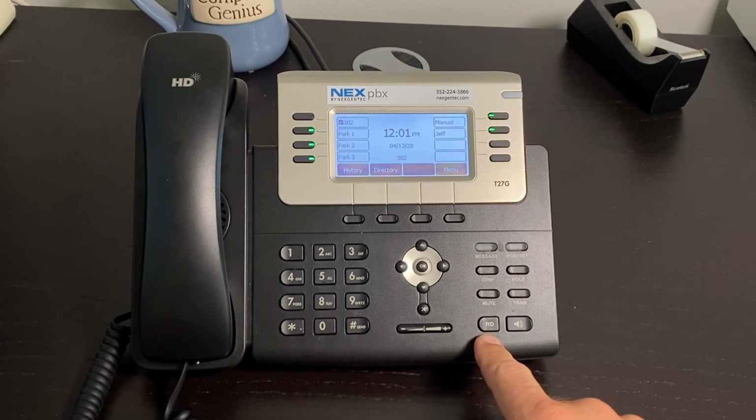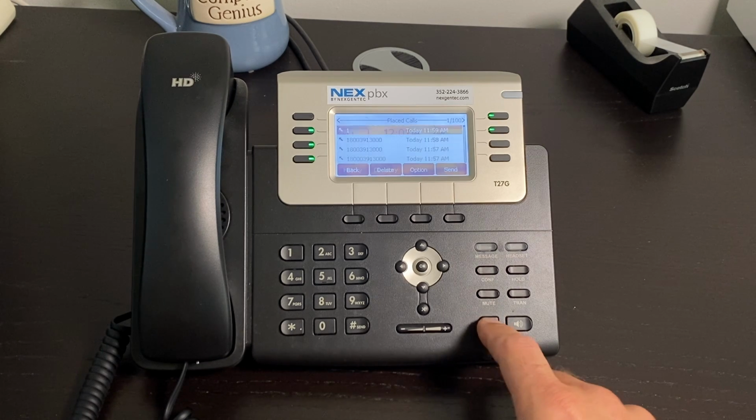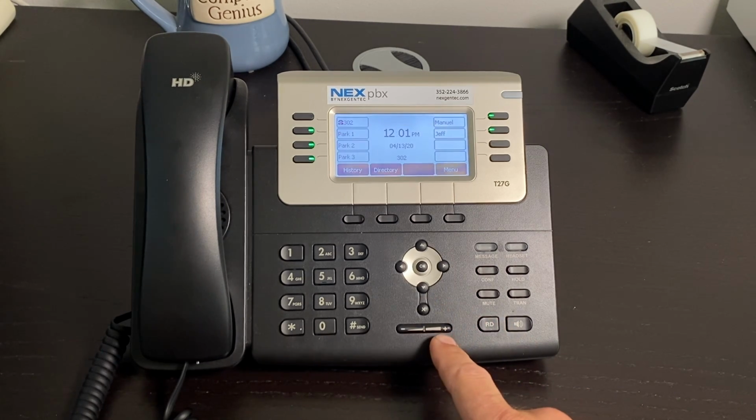If you wanted to just quickly redial the very last number you dialed, which is kind of the way that I use it when I'm making a call, I just double tap it quickly, and that goes ahead and dials that same number that you dialed last time.